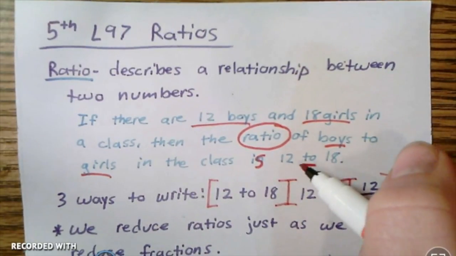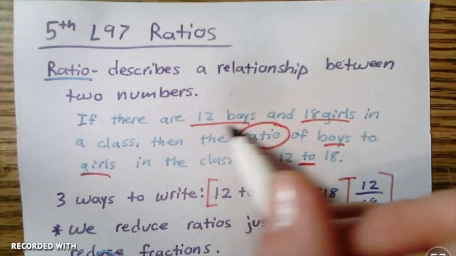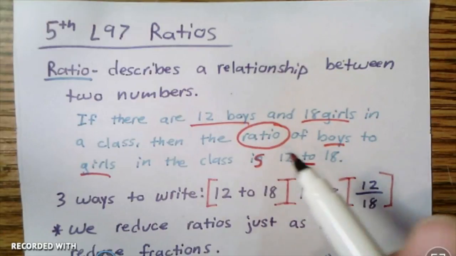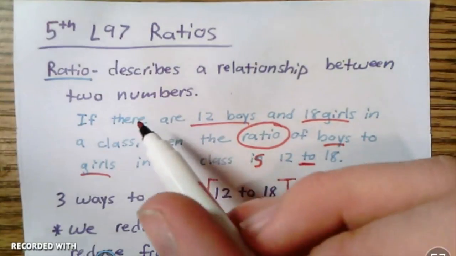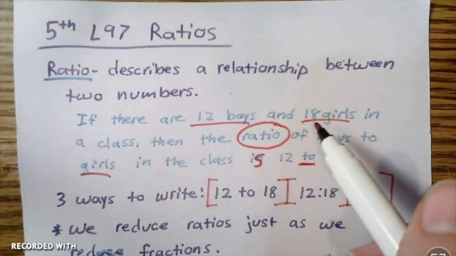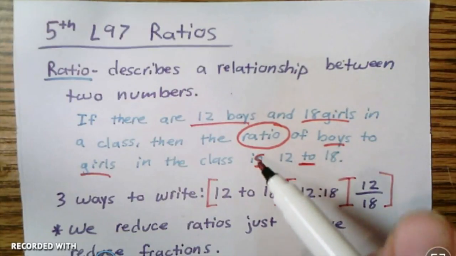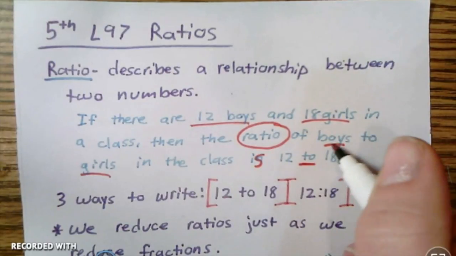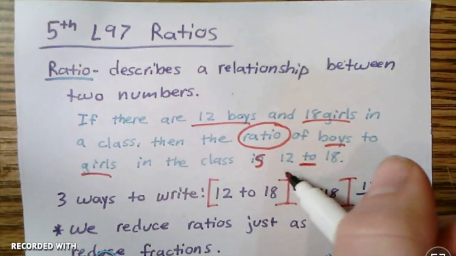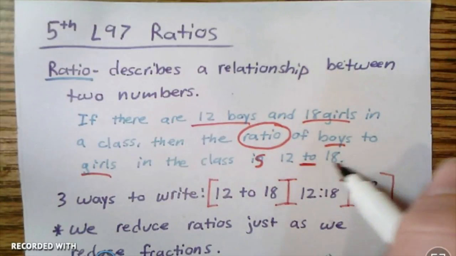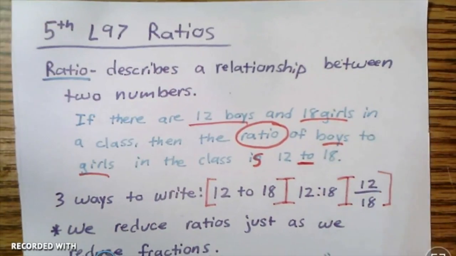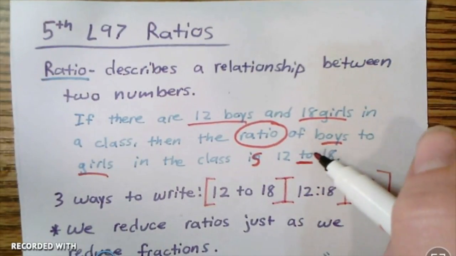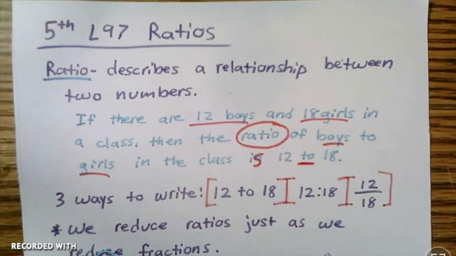The second thing to notice is that whatever category or number is mentioned first has to come first in the ratio. So this said there are 12 boys and 18 girls, and here they said boys to girls. Our numbers have to be the boy number to the girl number. If this said, what is the ratio of girls to boys, then I would have to say 18 to 12. I would switch the numbers.